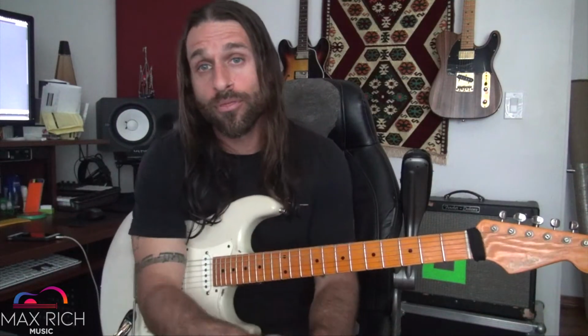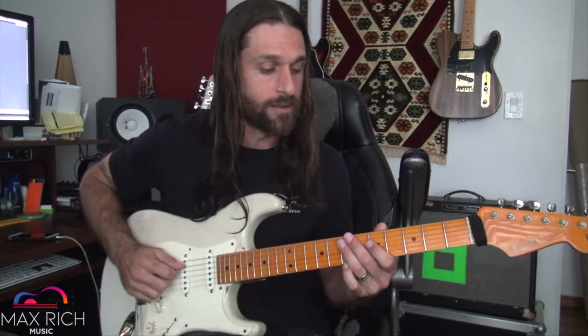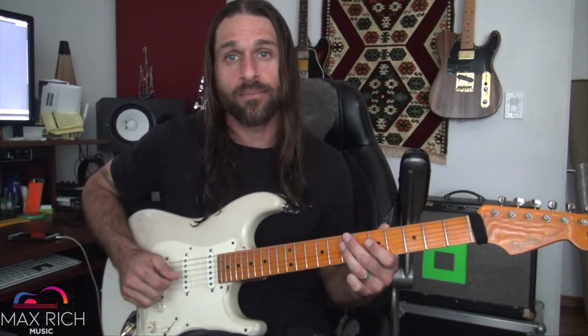Okay, number 3 is reminiscent of the beginning of Black Magic Woman by Santana. It's almost like an ostinato pattern, where instead of using the 4 notes, D, E, G, A, now we're only using 3 notes, E, G, A, but we're doing it in a 4-note rhythm pattern.